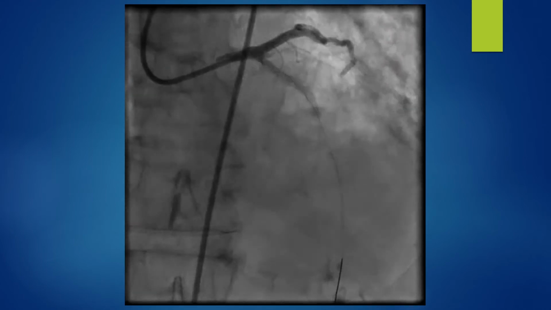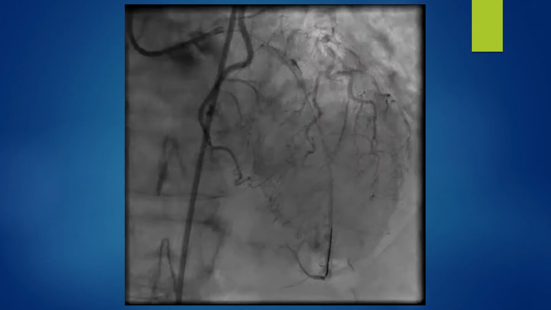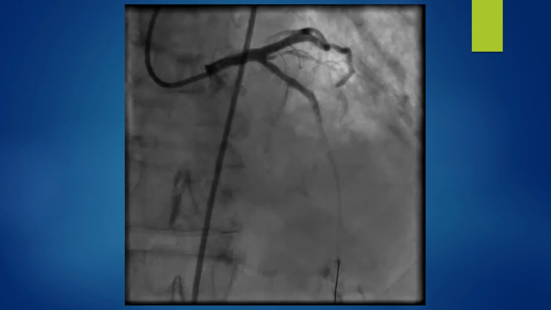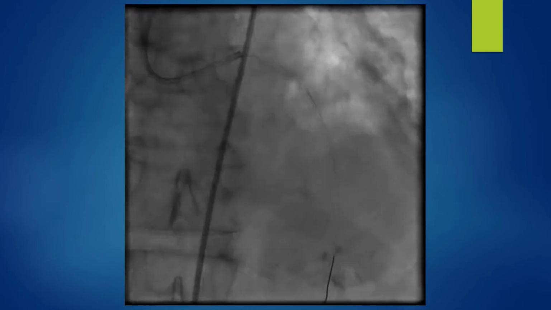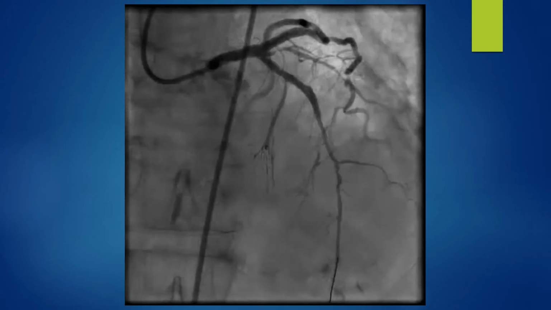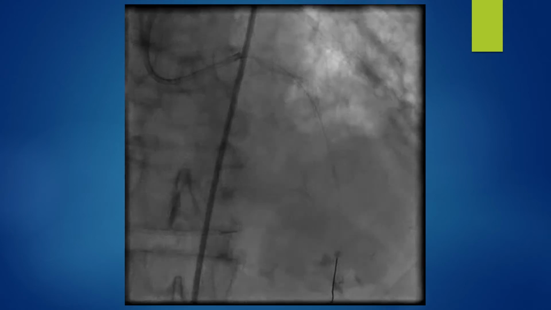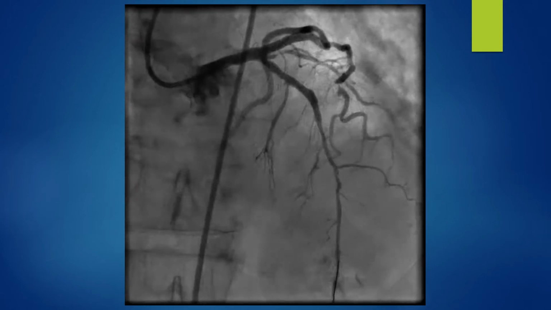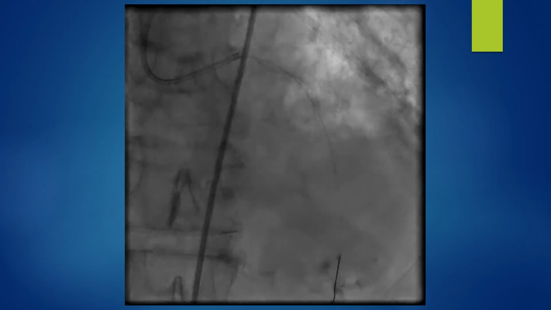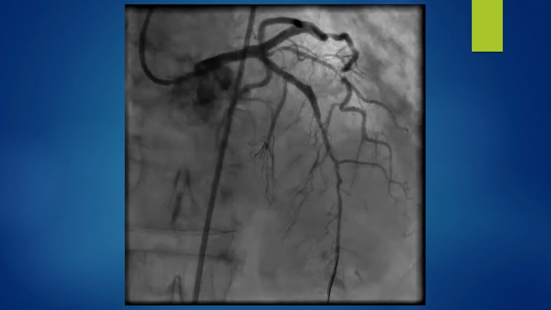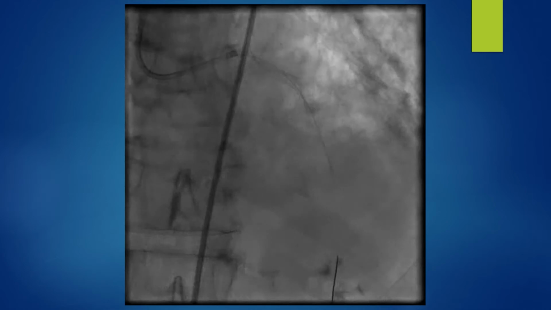The issue is sometimes when you post-dilate more in a calcified vessel, you are risking perforation. So therefore I just left it alone. Otherwise the stent looks very well apposed. Proximally there is mild disease all the way up to the ostium of the LAD, and I just left it alone.